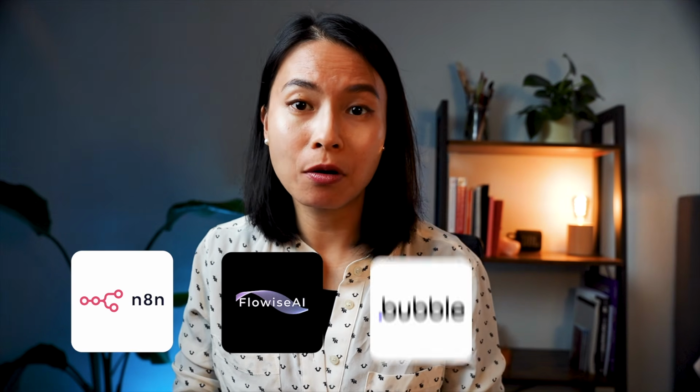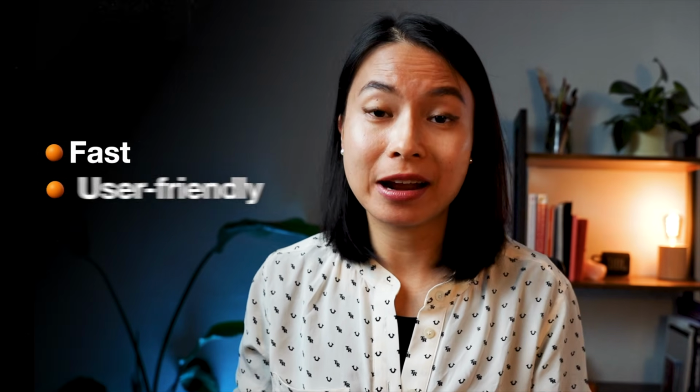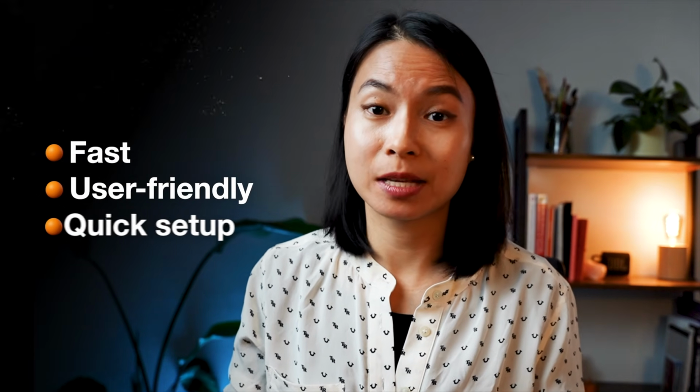There are really two main ways to go about it, and the best choice depends on your background and what you're hoping to create. The first way is by using low-code or no-code tools. These are perfect for folks who don't have much programming experience but still want to build something powerful. Platforms like n8n, Flowise, Bubble, and Replit AI let you design AI agents visually. This approach is fast, user-friendly, and great for quickly getting something up and running.